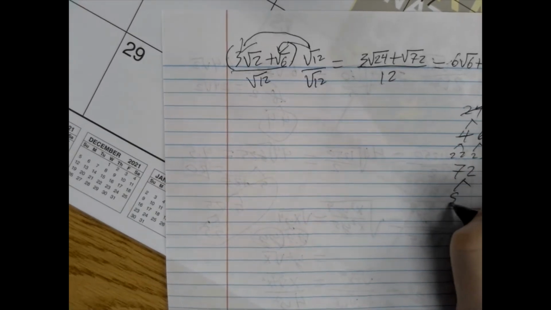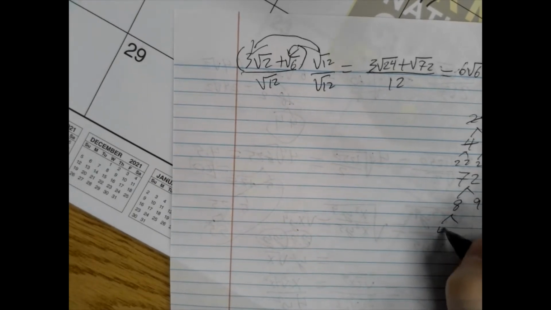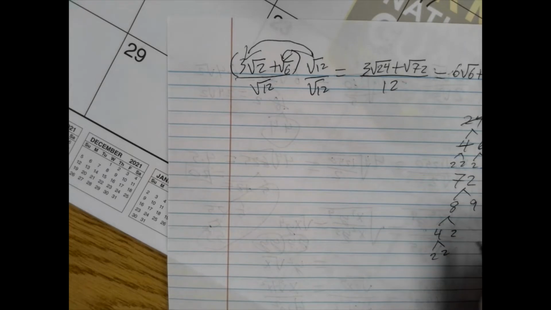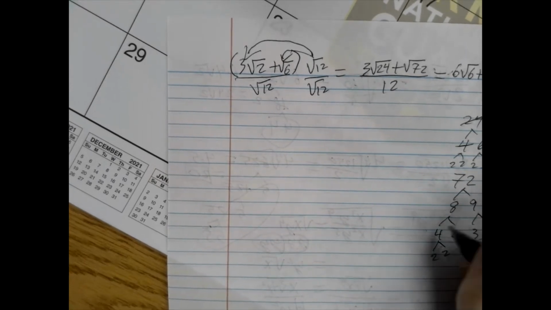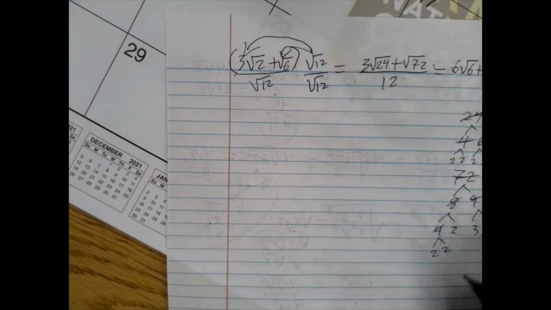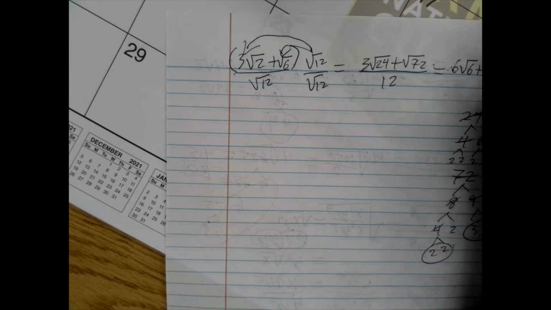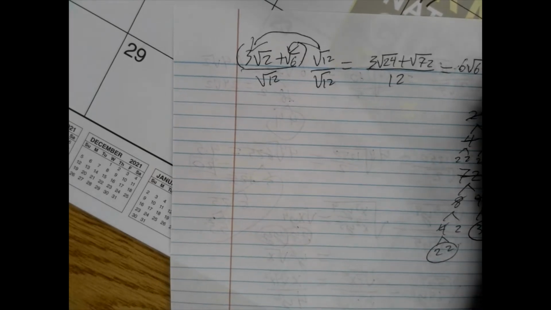72 breaks down to 8 and 9. 8 is 4 and 2. 4 breaks down to 2 and 2. 9 into 3 and 3. So you get 2 times 3 here because we had a pair of 2's and a pair of 3's. 2 times 3 is 6. Put the radical 2 back under.